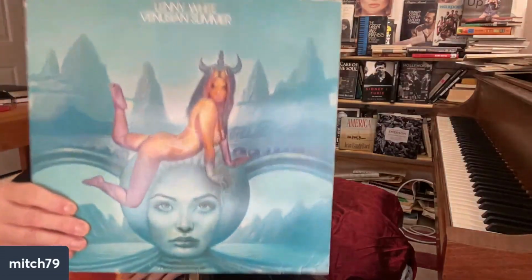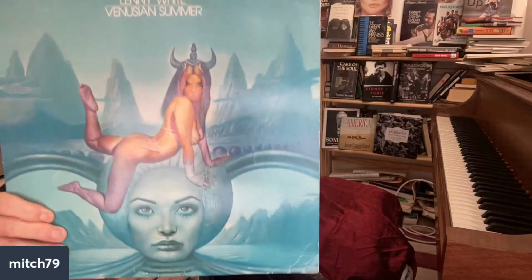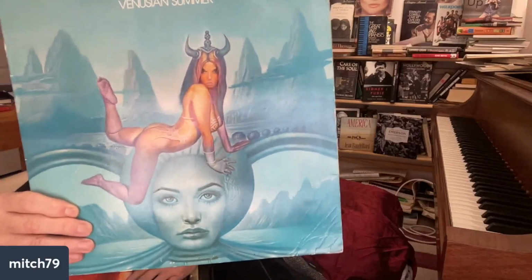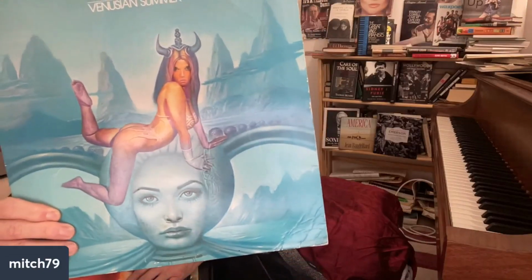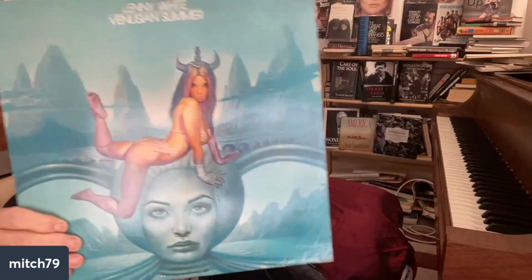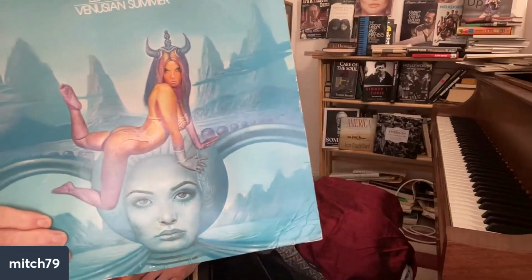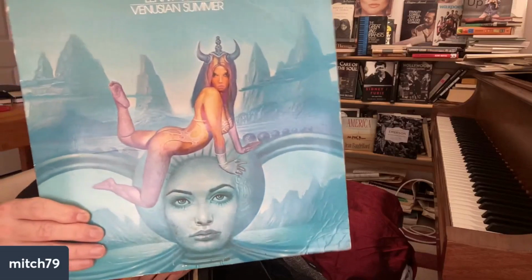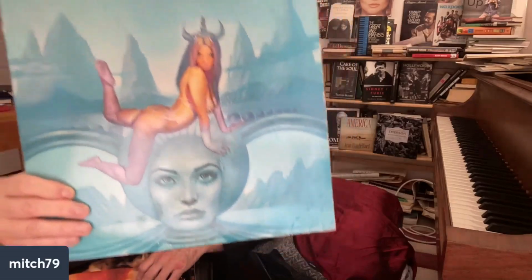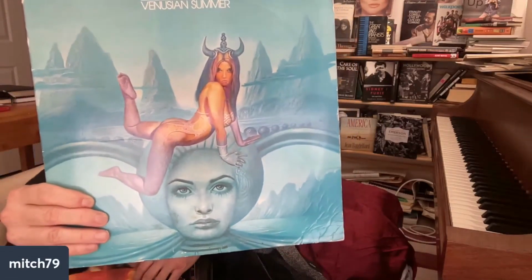So, record album covers. Of course, I've got lots of 70s record album covers. I've got things like Larry Coryell's album cover for Lenny White, Venusian Summer. You have this curvy girl and this mermaid and some kind of afro, with a kind of customized van art illustration.